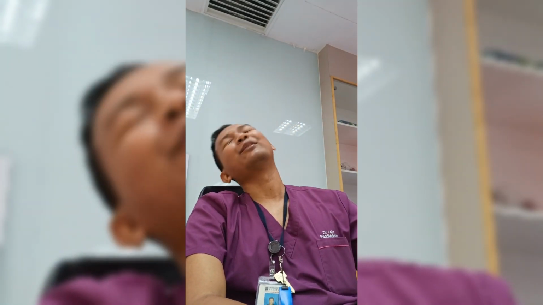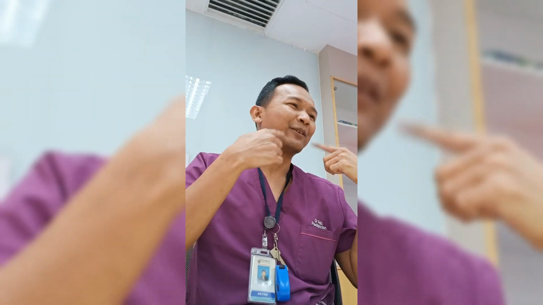So augmentin or cefuroxime will be the next choice, because augmentin has a bit of additional coverage and a wide range. It covers your gram positive, gram negative, and another one, I forgot already, never mind, you go check it out. So it covers some common oral organisms as well.